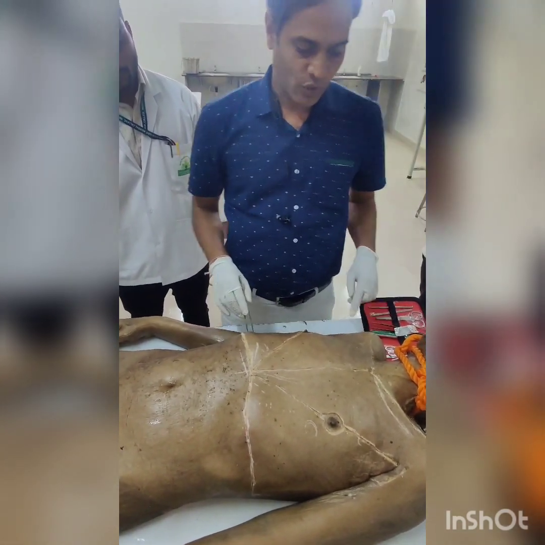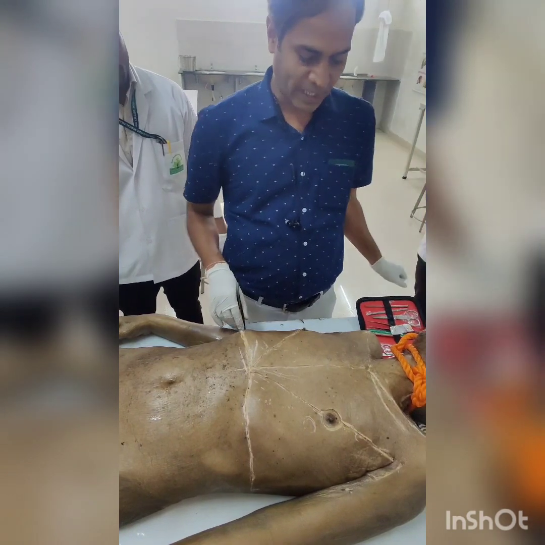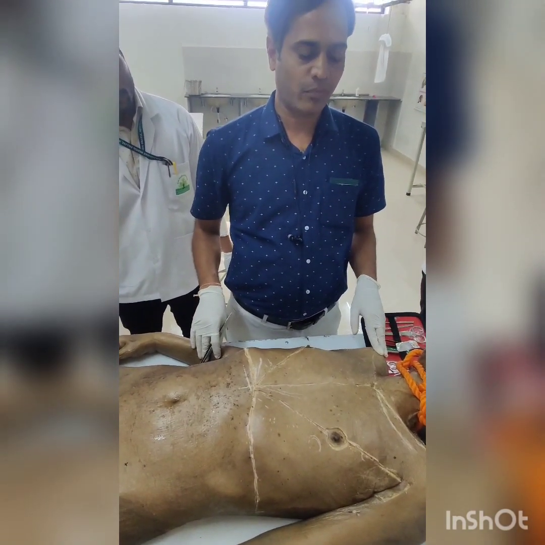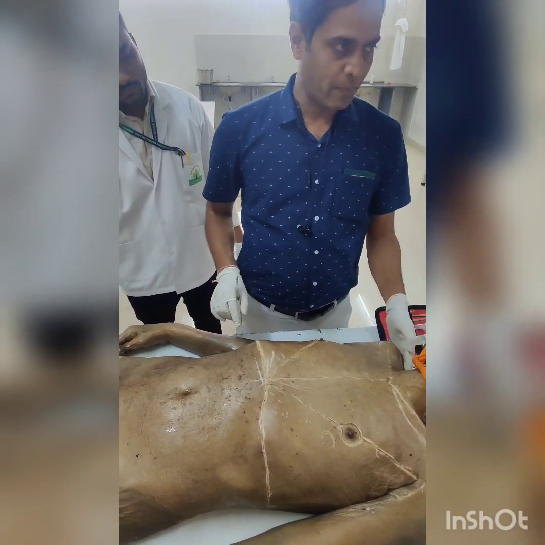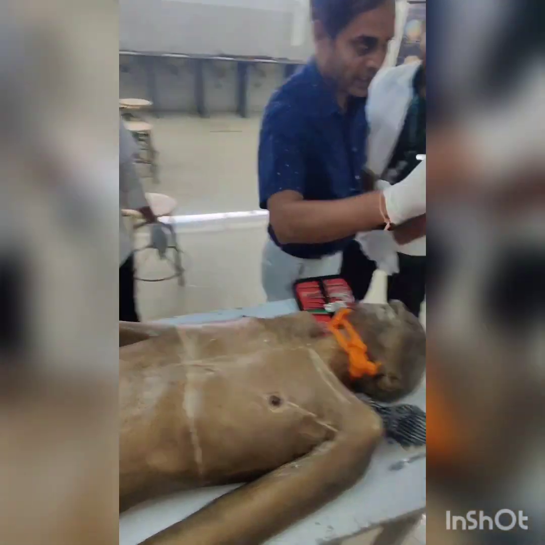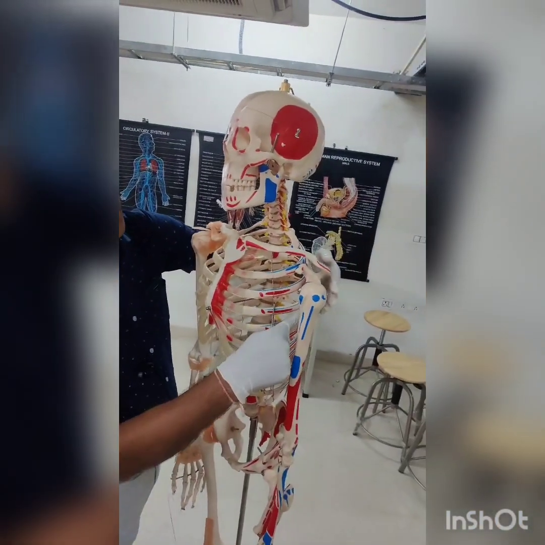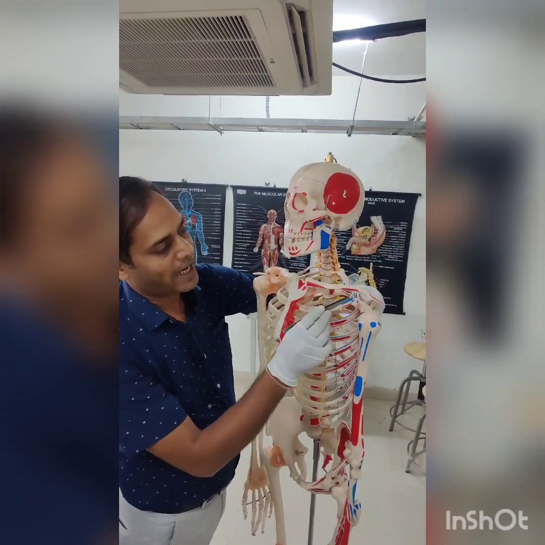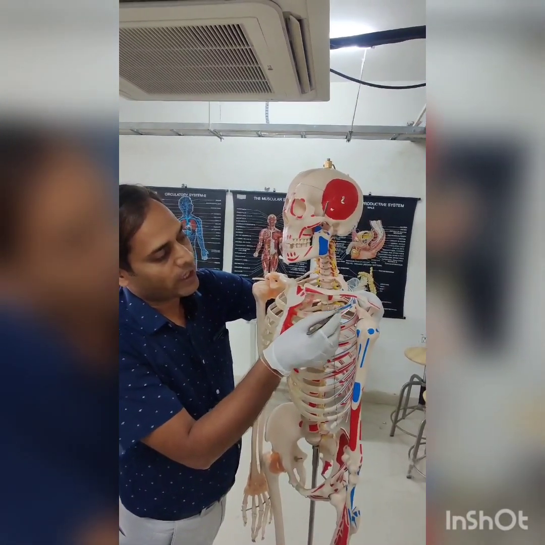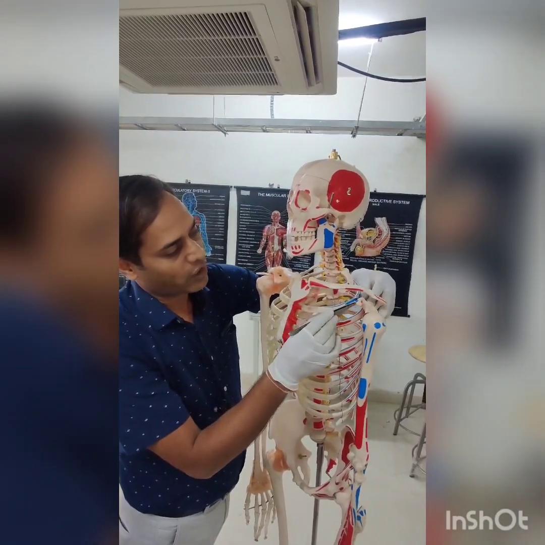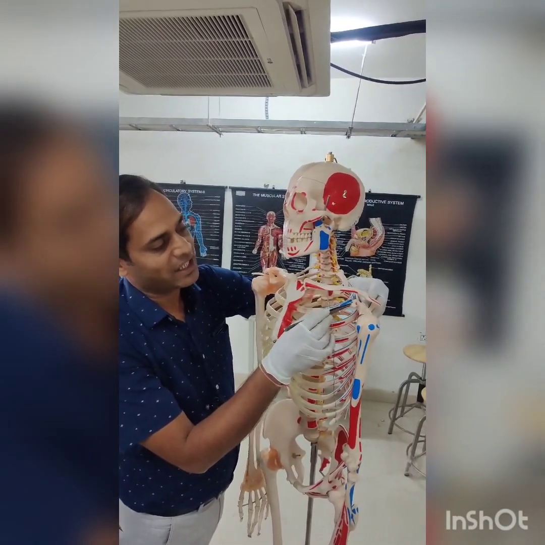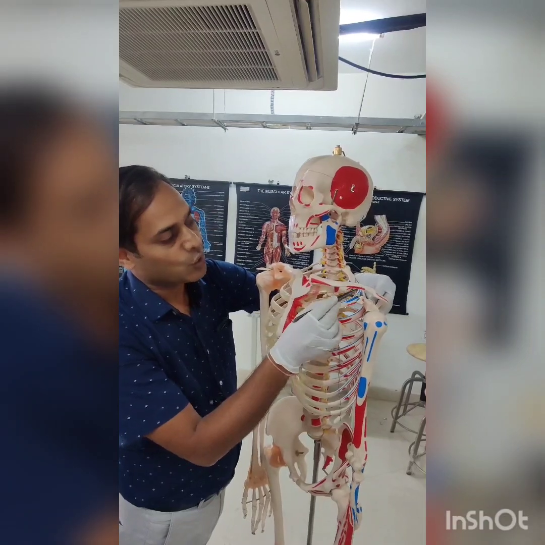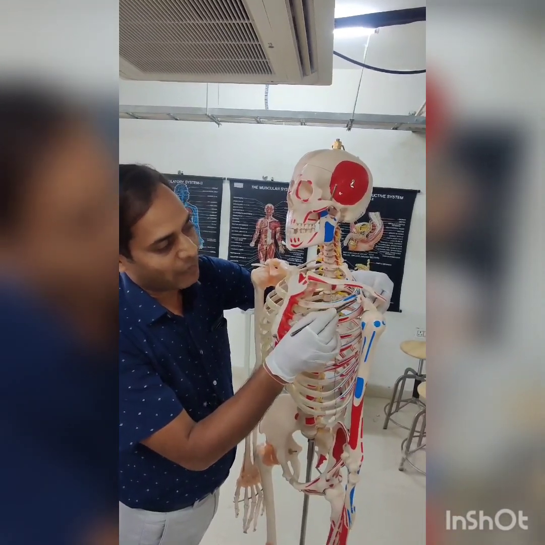After this we are going to identify one more anatomical landmark, the coracoid process. The coracoid process is part of the scapula. In this skeleton, this is the scapula, situated on the posterior lateral aspect of the thorax, and here is the coracoid process. The coracoid process lies in the infraclavicular fossa, 2.5 cm below the clavicle.